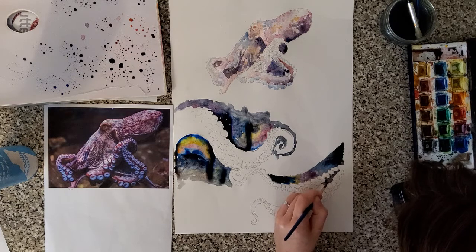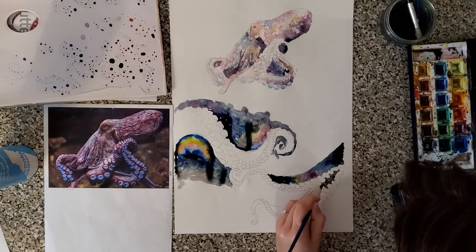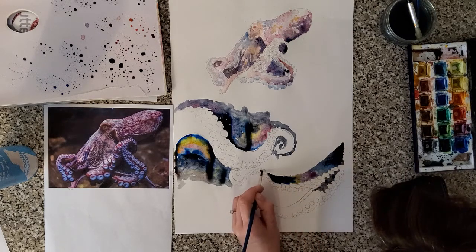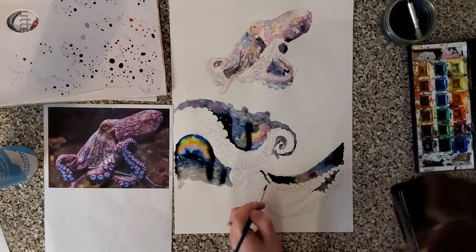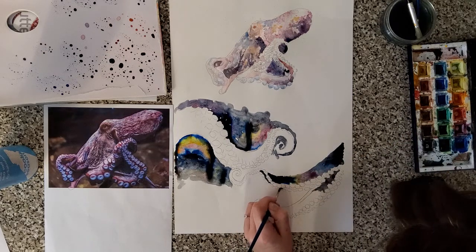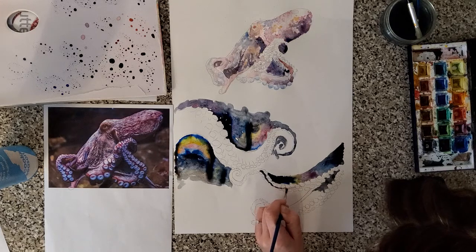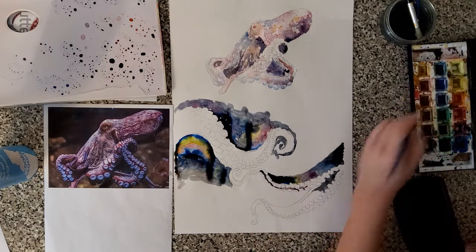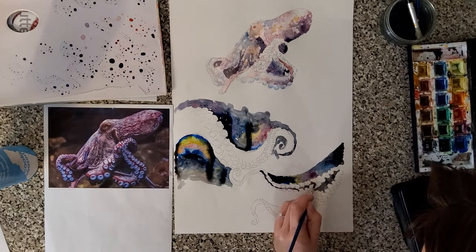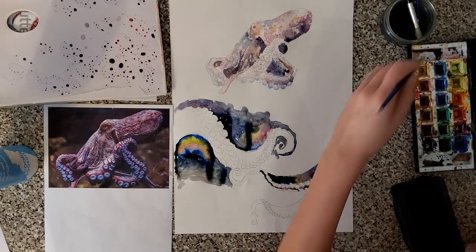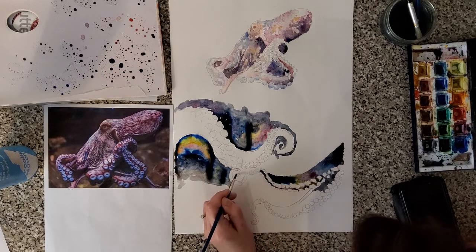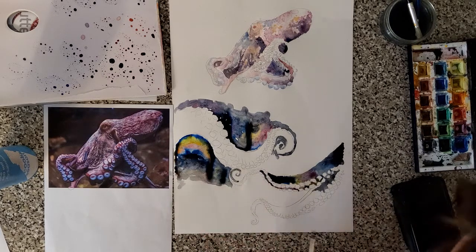Trying once again to go. Always have a bit of tissue on hand. But yes, ultimately I think that's working rather well. Get some of that purple in there. Just trying to go in between the gaps of the suckers. You'll see in a little bit when we draw a bit more detail into that, how it ends up coming out.